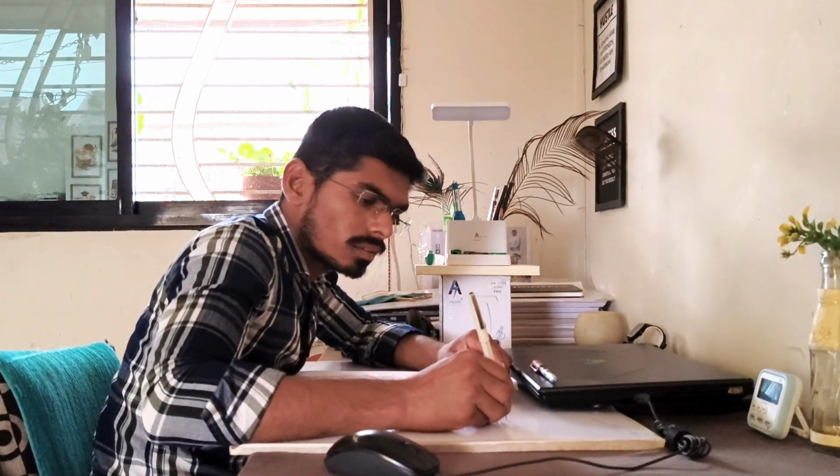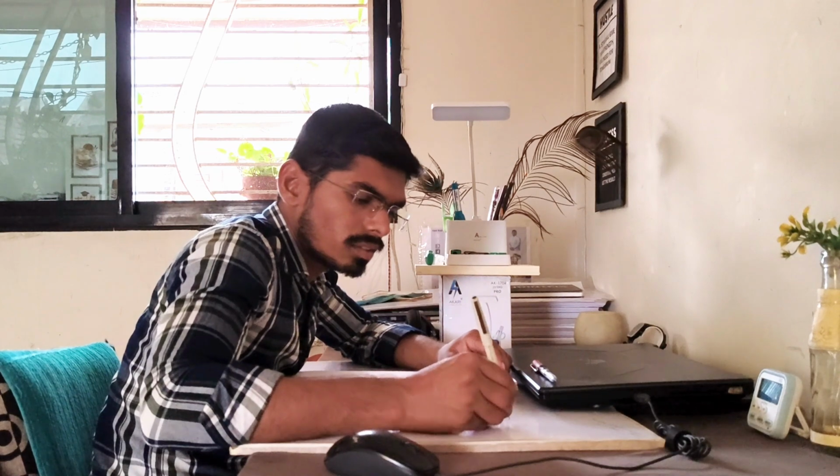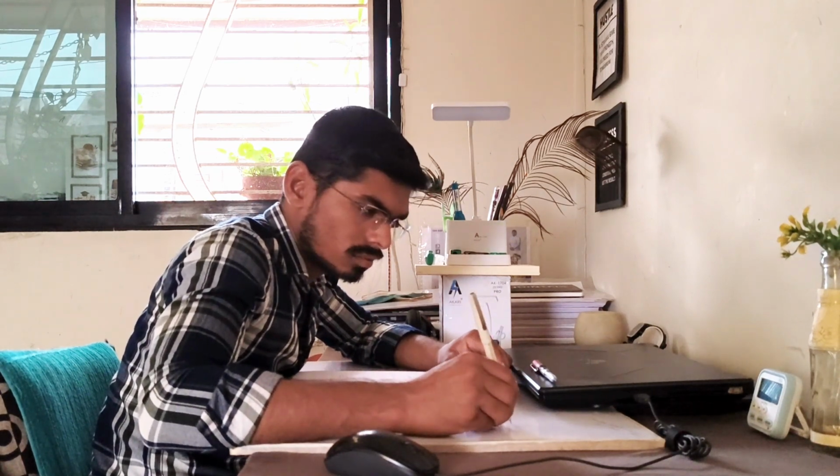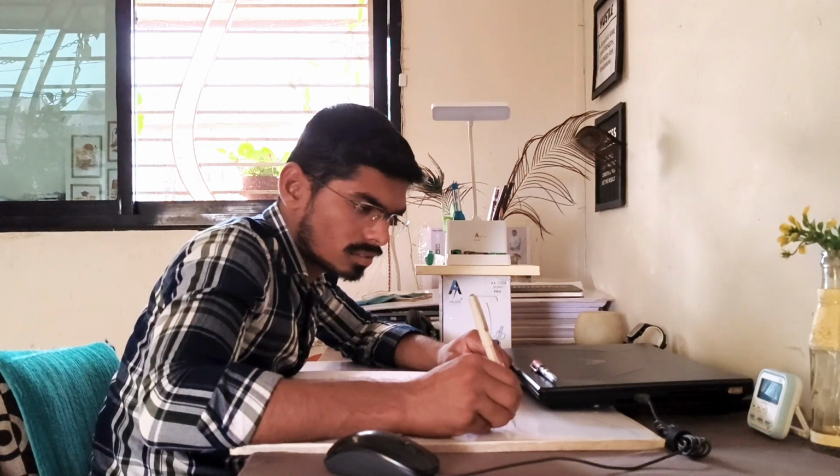K equivalent is equal to under root of Kx into Ky.